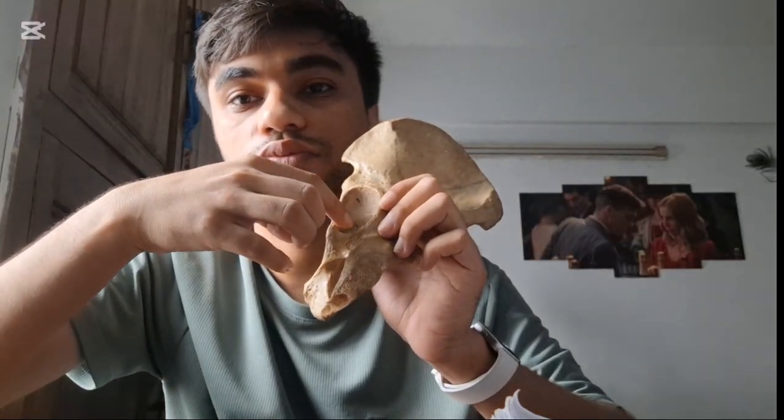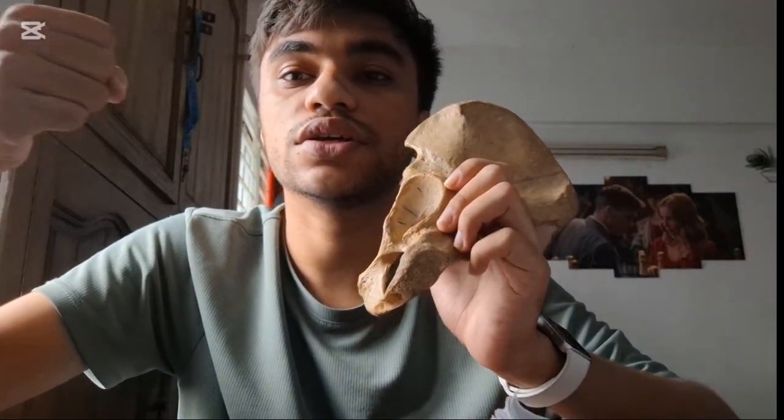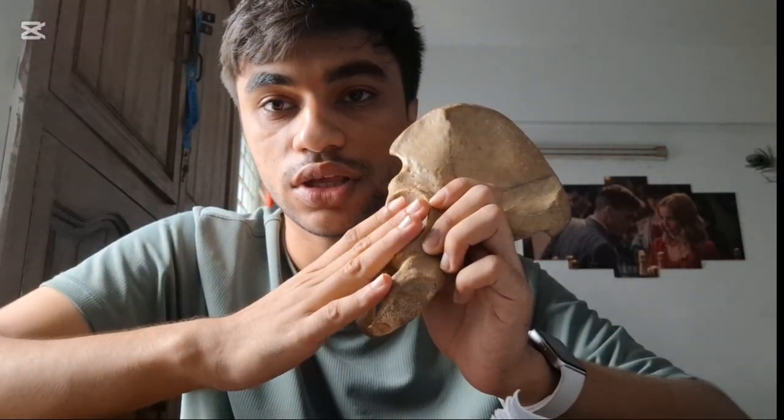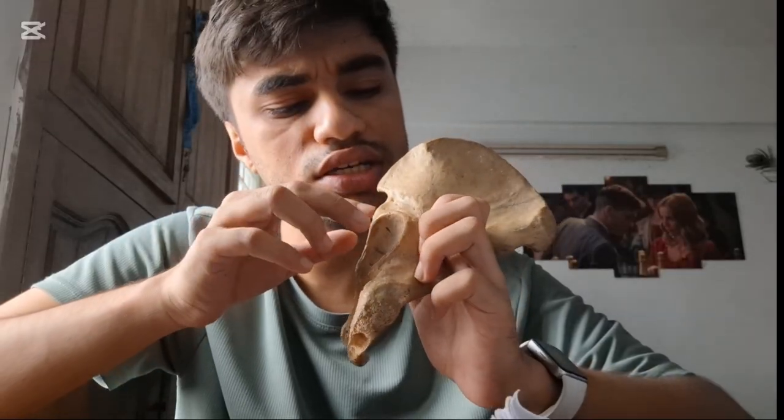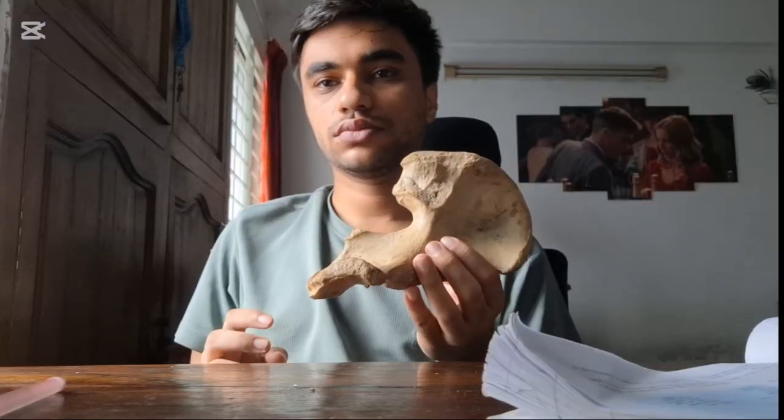This is the acetabulum, which lies laterally. In the acetabulum, the head of the femur is attached and forms the hip joint, and the rectus femoris muscle lies just above the acetabulum on the upper border of the iliac bone.